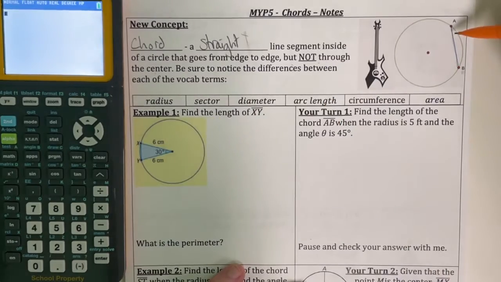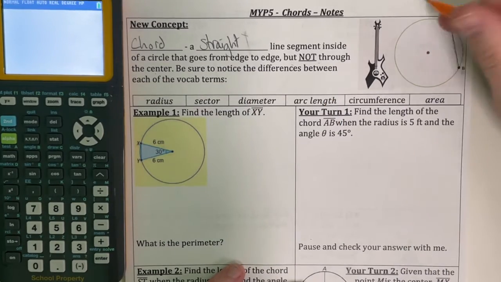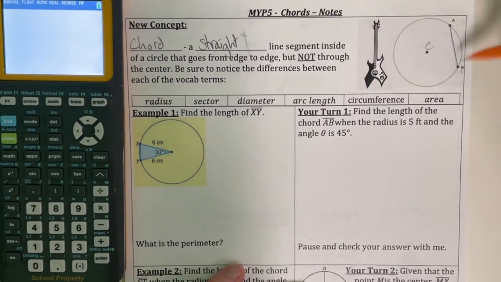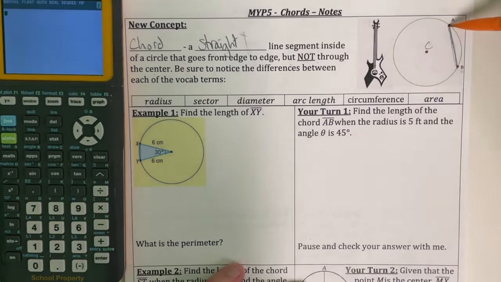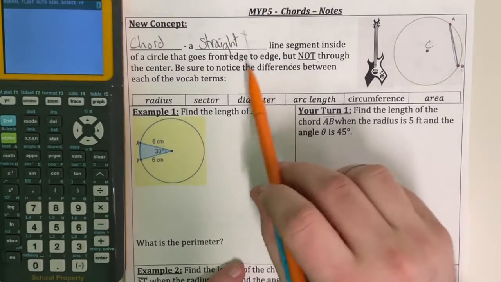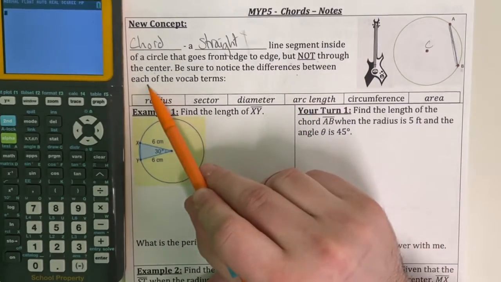So again, notice how it goes. If our center is that point in the middle, let's say C, we would say that chord AB is still on the inside of the circle, but it is from edge to edge and not through the center. Make sure you notice some of the differences between each of these vocab terms.